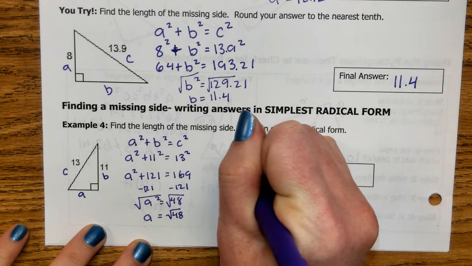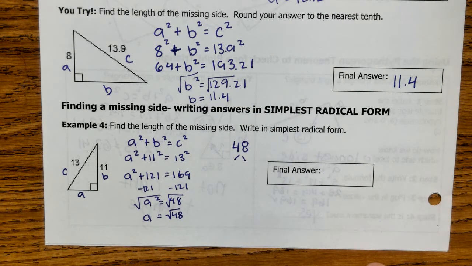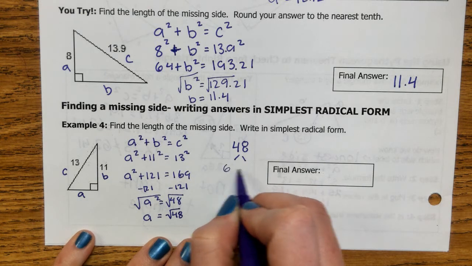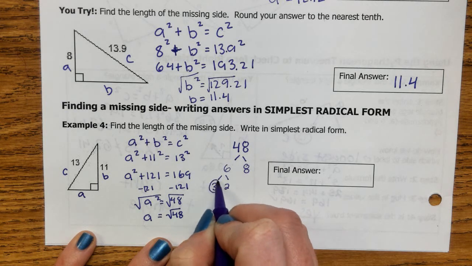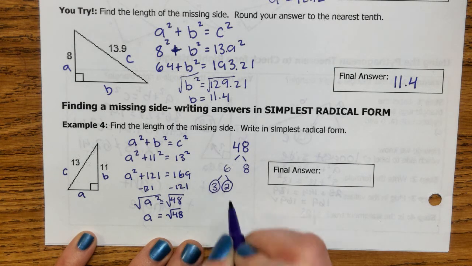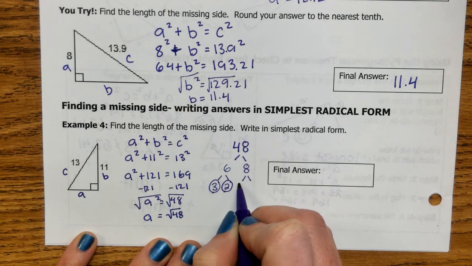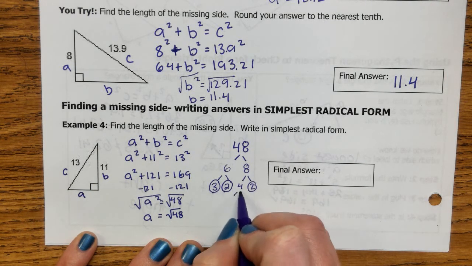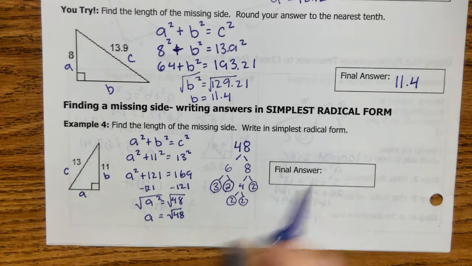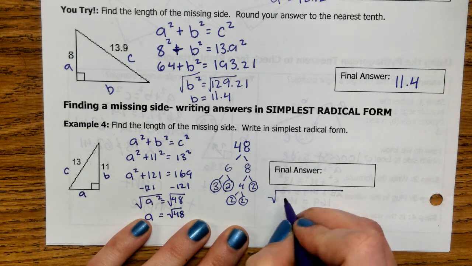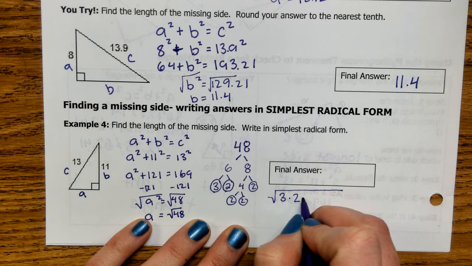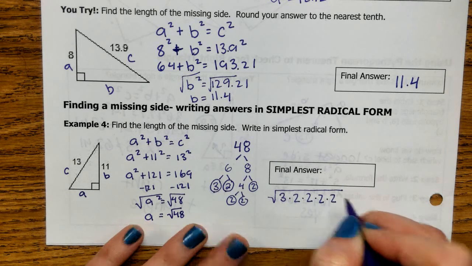So, here's 48. We have to write all of the prime factors. What are two numbers that multiply to make 48? 6 and 8. Okay, 6 times 8. What two numbers make 6? 3 times 2. 3 is prime, 2 is prime. We'll circle them. What two numbers make 8? 4 times 2. 2 is prime. Now, we're going to rewrite the square root of 48 as a product of prime factors. 3 times 2 times 2 times 2 times 2.